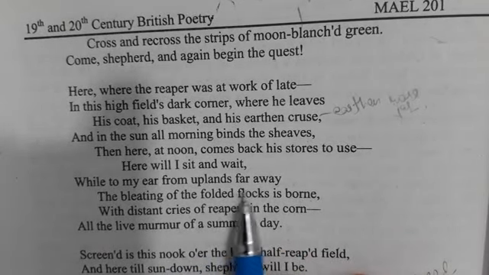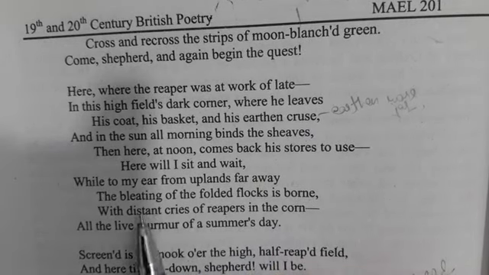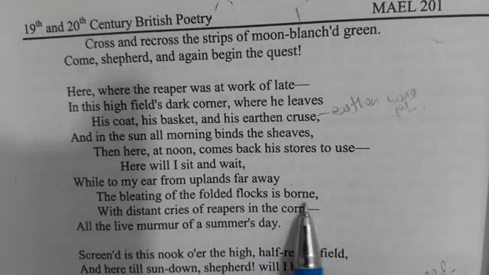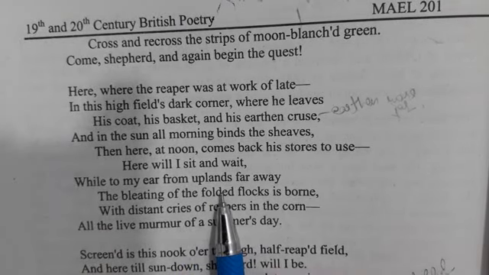"While to my ear from upland far away." Now imagine a shepherd sitting near a field. What sort of sound may be coming in his ears? "The bleating of the folded flocks in barn." Now obviously, in the first paragraph we know that sheep are bleating, they want to come out.